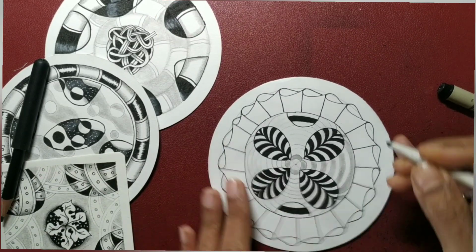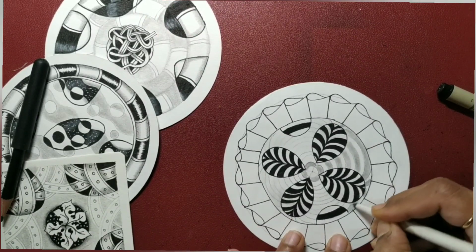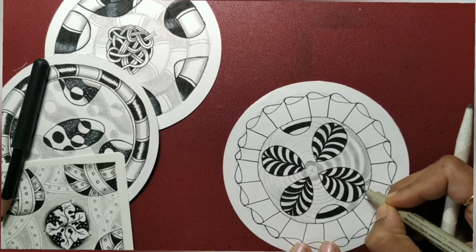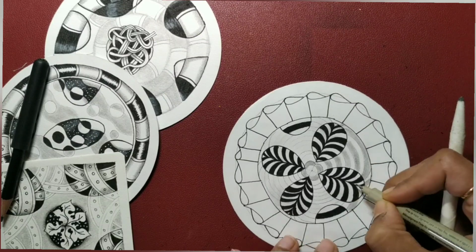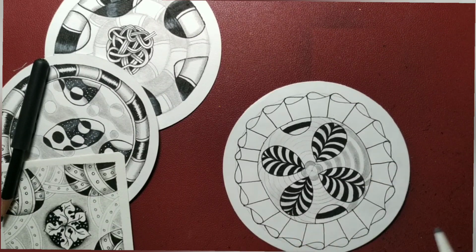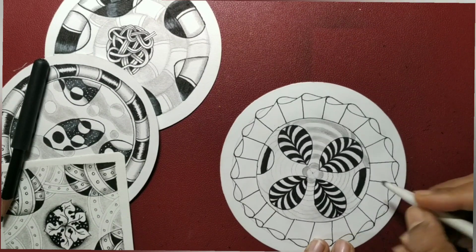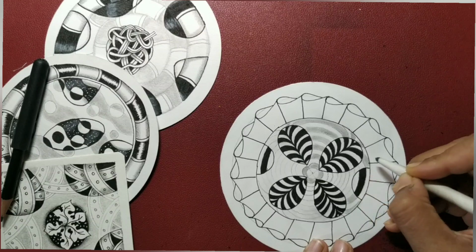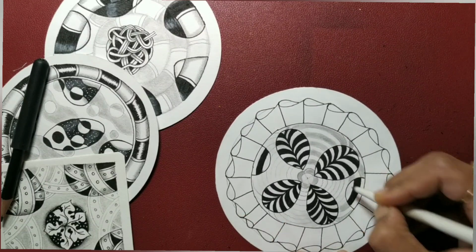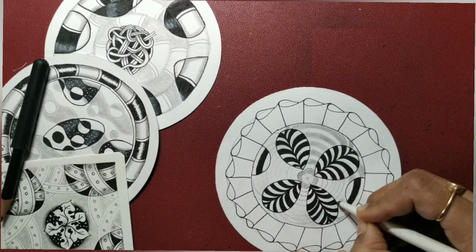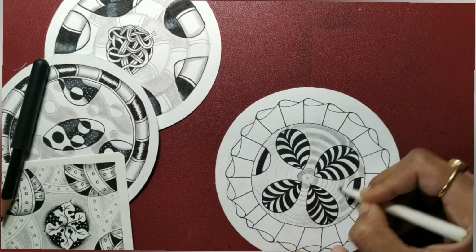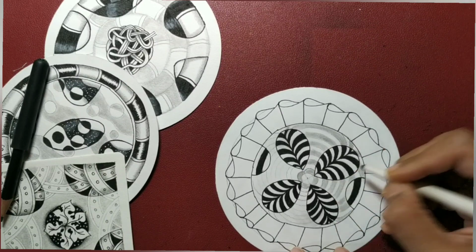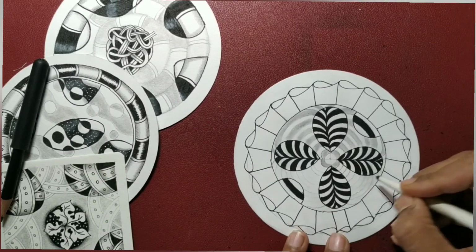Again, the next one. Take your time, slowly. Add the graphite. Yeah, moving on to the next.